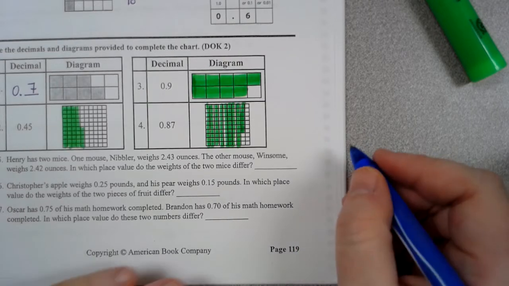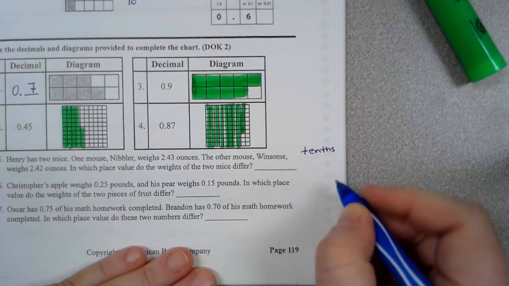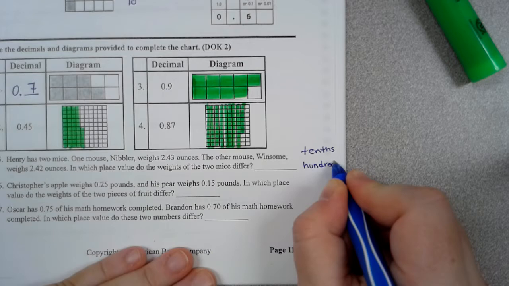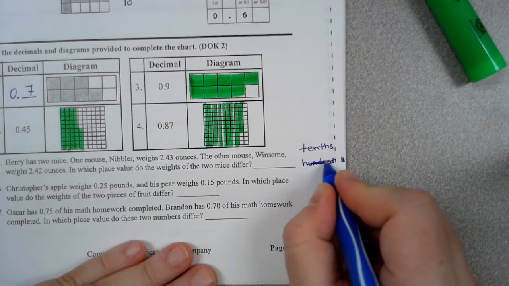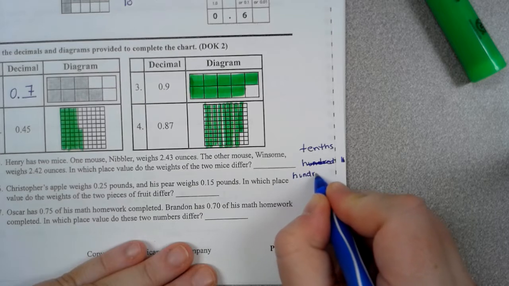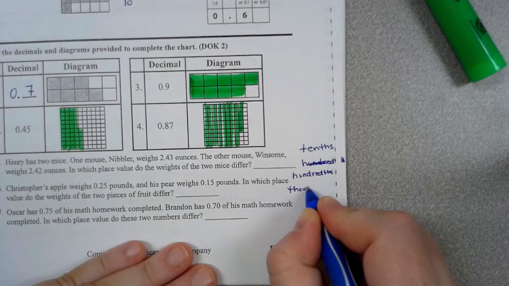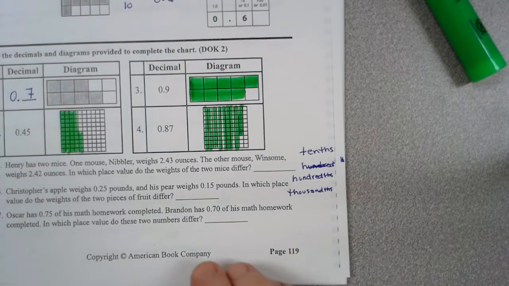All right, here's how to spell them. You have the tenths place, or you have the hundredths place. Oh boy, that went over. One second. Hundredths place, that went over into the other paper. And then you have your thousandths place. There's your spelling. So there shouldn't be any misspelled words, okay?